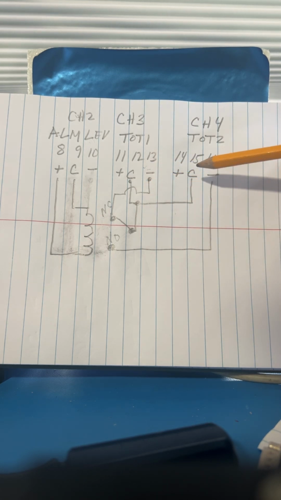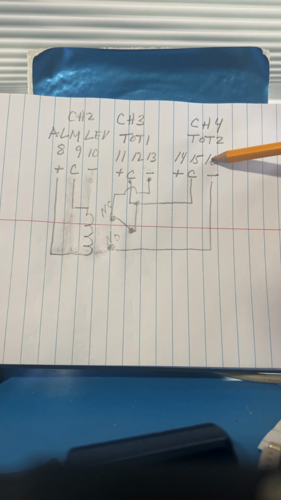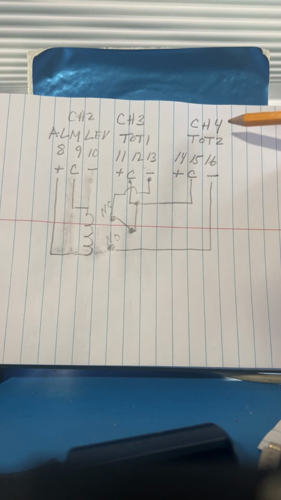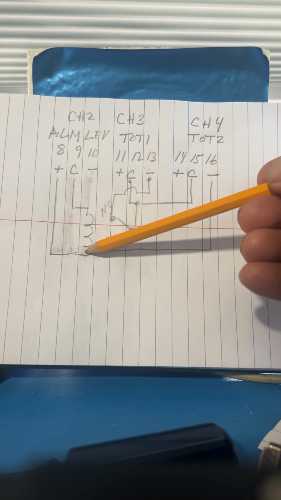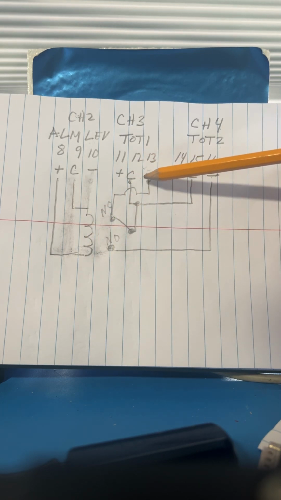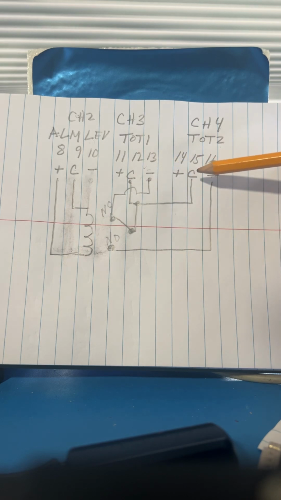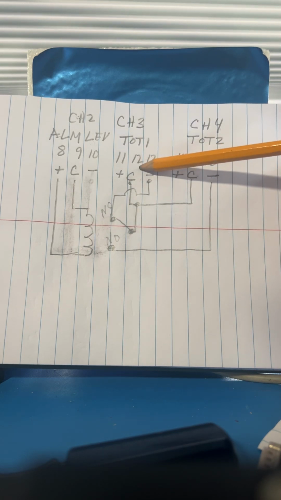And now you'll have a short between common and minus for pins 15 and 16 for totalizer 2, which is on channel 4. So without energizing, this one stops. With energizing, this one stops and that one starts. And they toggle back and forth like this.